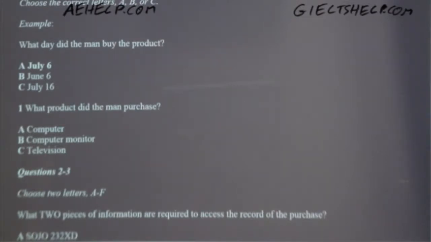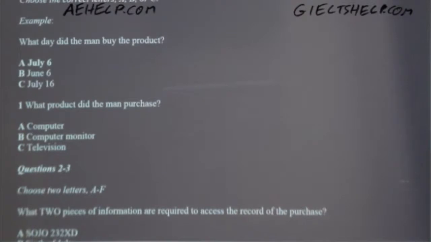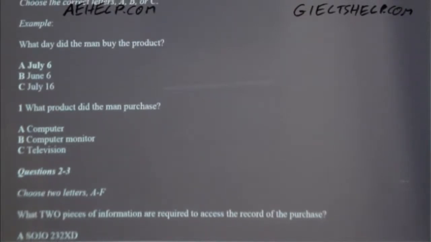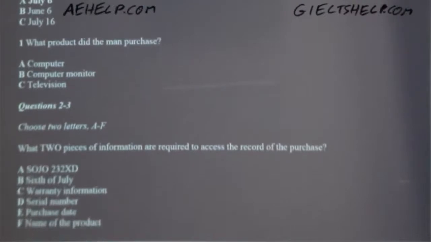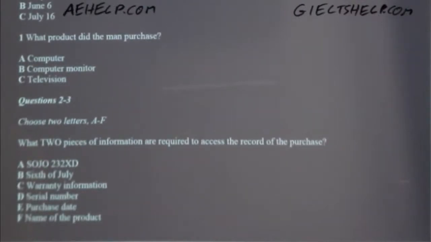Good afternoon. I bought a product from your store 1 week ago, and I've been having difficulties getting it to work properly. Of course, sir. Do you have the original receipt from the purchase? The first piece of information I need is the date you purchased the product. Yes, I actually have it right here. I purchased it 8 days ago, on the 6th of July. The 6th of July. Great. I also need the name of the product as indicated on the receipt. Certainly. The receipt shows it as SOJO 232XD.